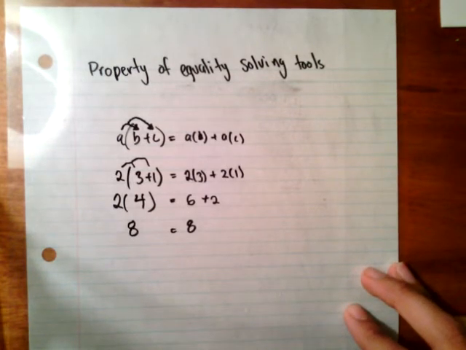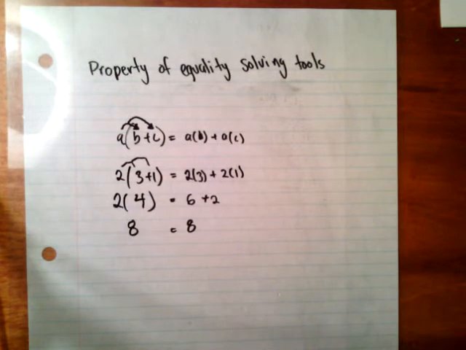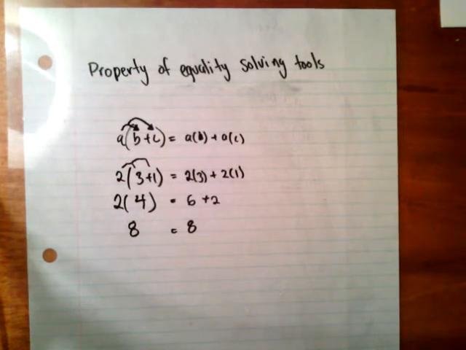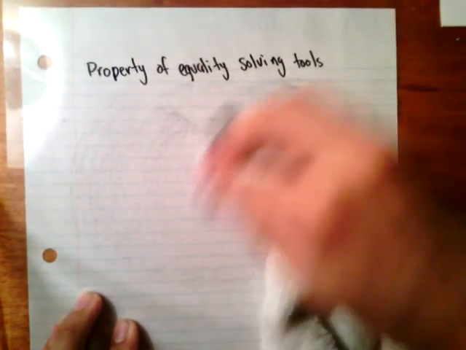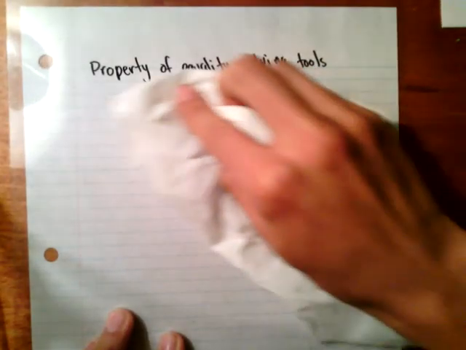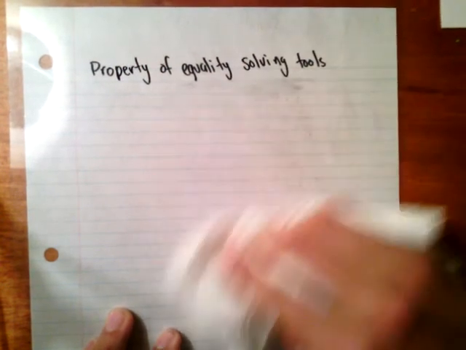Now combining like terms is something that we're going to have to utilize when we're solving equations. So with that, I would like to look at some examples where we're applying these two laws. Alright, and that will be looked at. So we'll look at some examples in the next video.